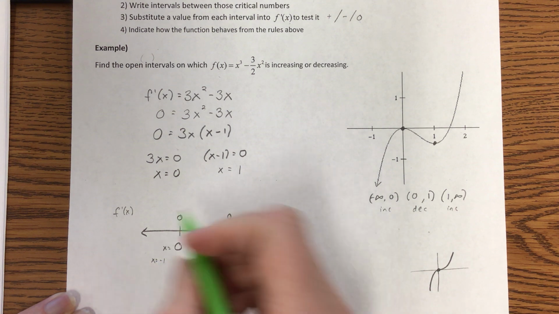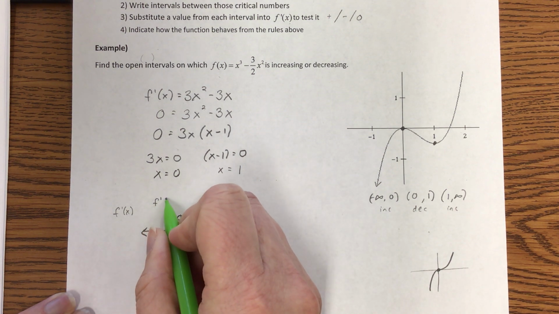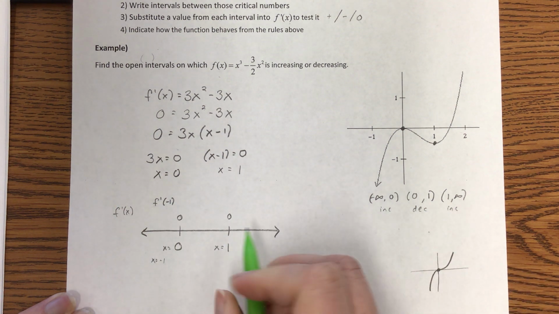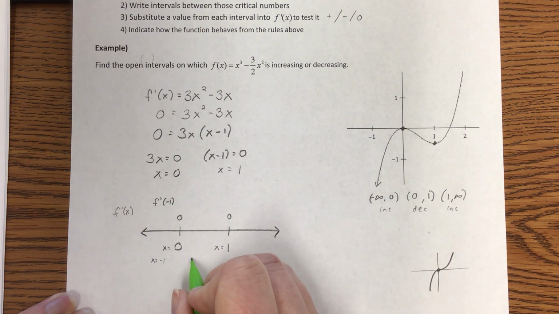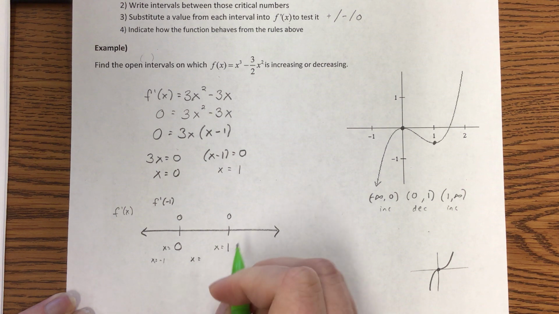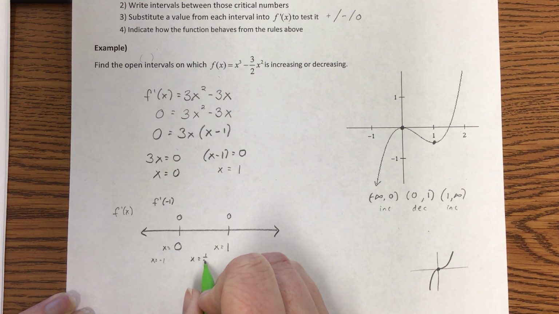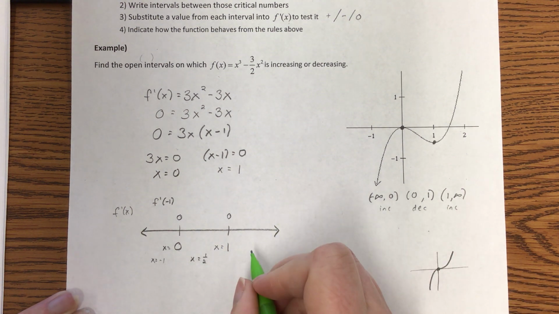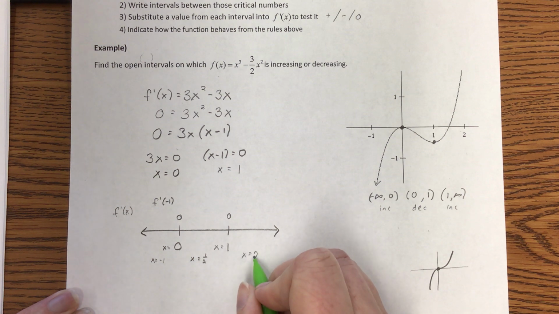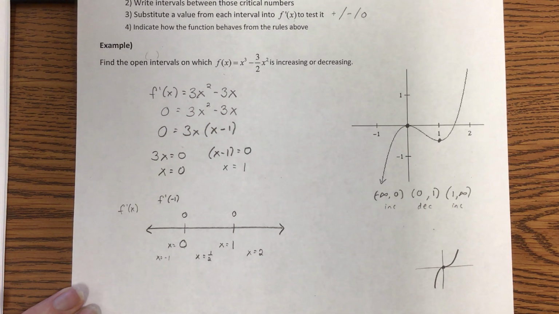X equals negative 1. So we're going to test out f prime of negative 1. Between 0 and 1, there's not any really good options, so let's just use a half. And then to the right, let's pick x equals 2. You can pick literally anything to the right of 1.